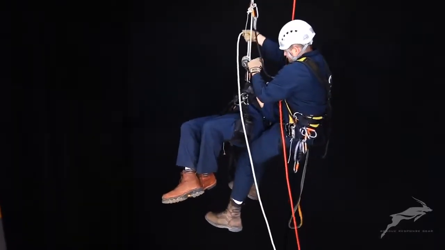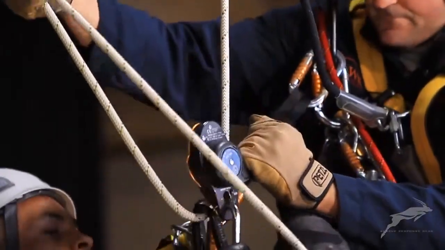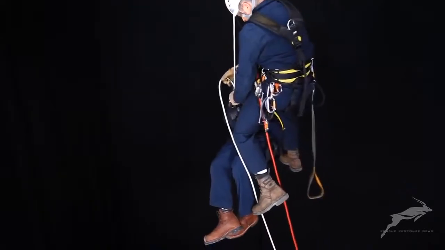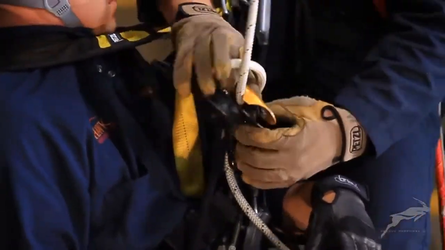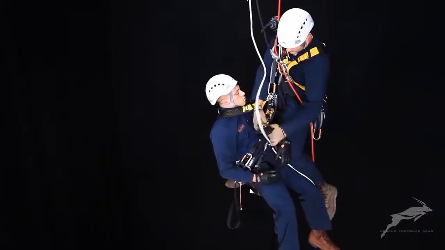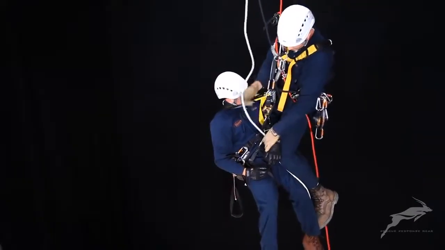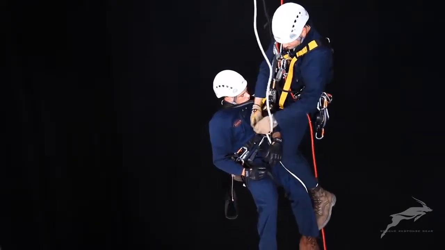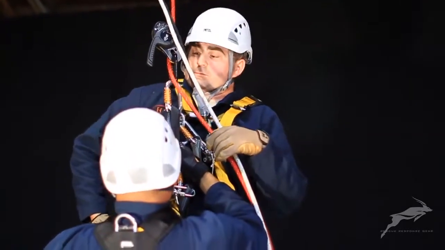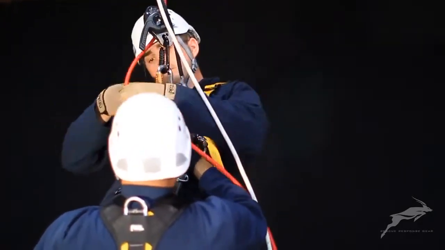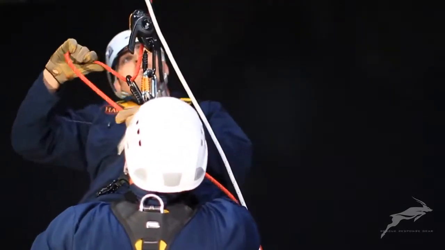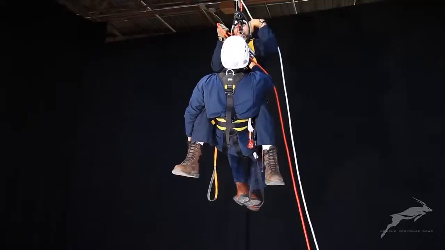The rescuer lowers the Casualty onto the rescuer's descending system. The Casualty's descender is removed and racked for later use. The control carabiner is added to the rescue system. This is a requirement when using the Petzl ID for descending with a two-person load.